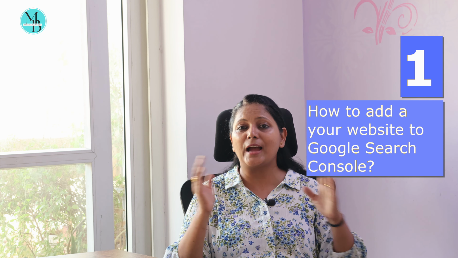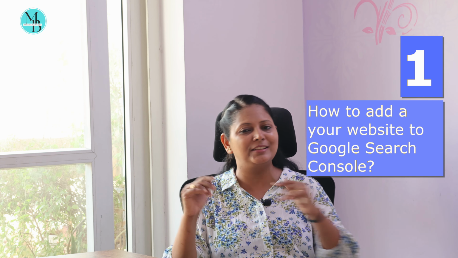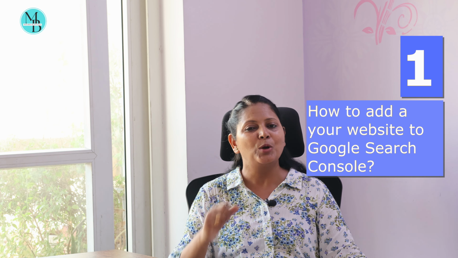Let's go step by step and see how to submit your XML sitemap file to search engines like Google. So the first step is to add your website to the Google Search Console. That is the first precondition and this is the first step also. So let's move to my computer screen and you will know how to do it. It's very important to add your website to Google Search Console. If we haven't done it, you have to do it right now. Let's see how we will do it.